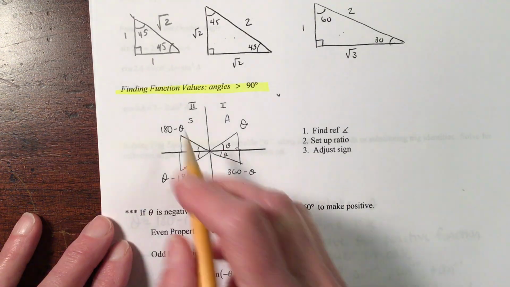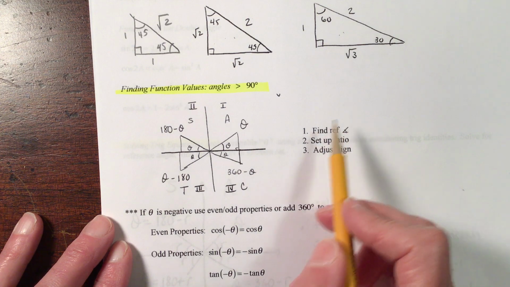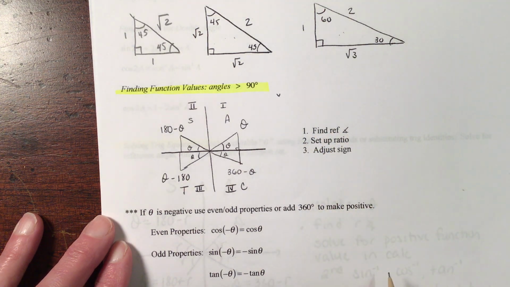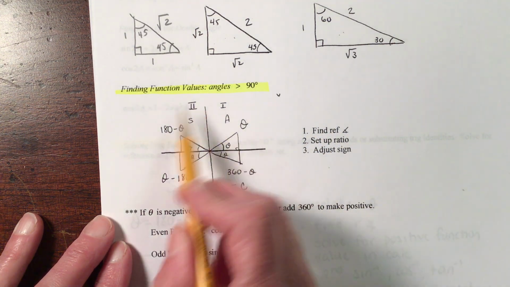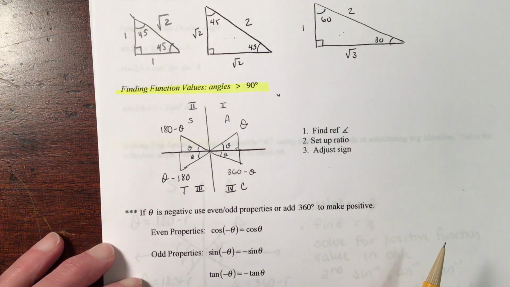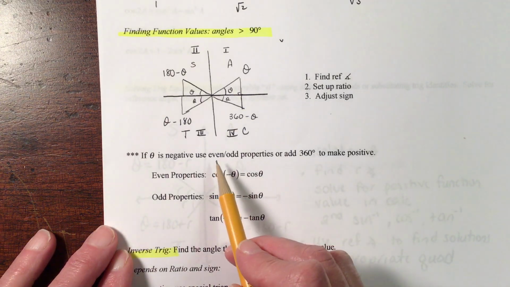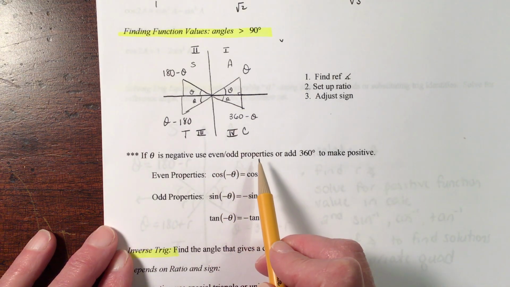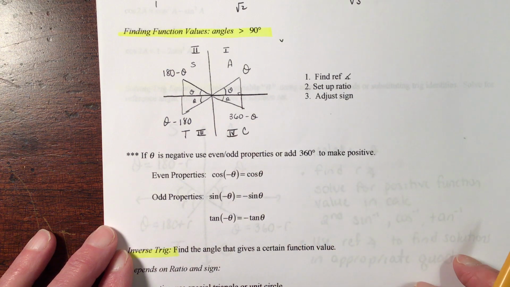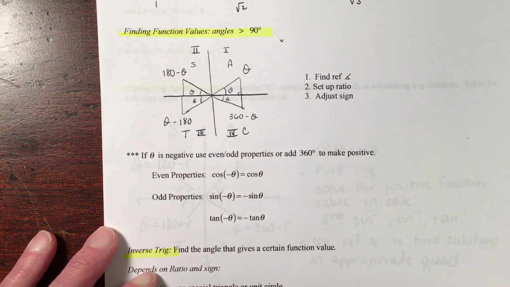We're responsible for finding function values of angles greater than 90 degrees in this course, in which case we're going to use a reference angle, and the steps are here, and a reminder of how to get the reference angle and what to do is over there. If the angle is negative, you can use even and odd properties, or you can add 360 to adjust your angle. And again, this is totally up to you.